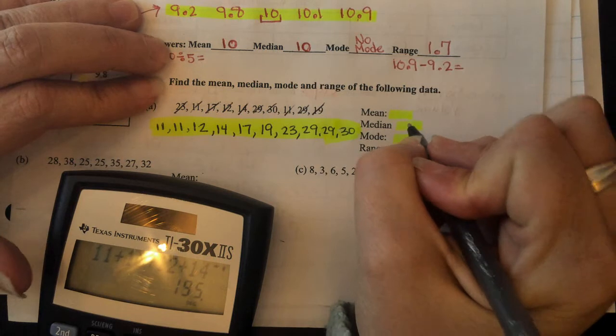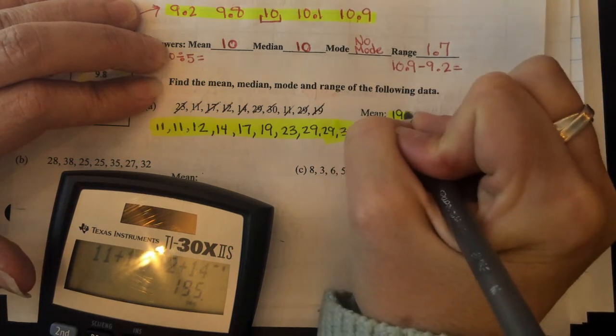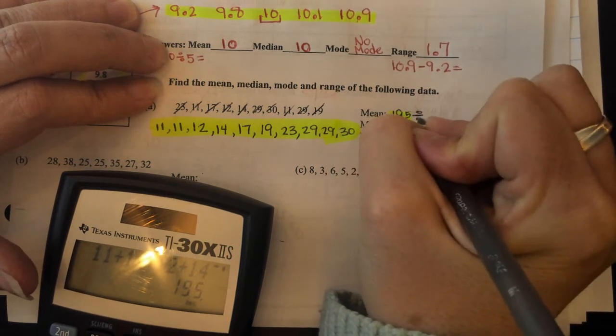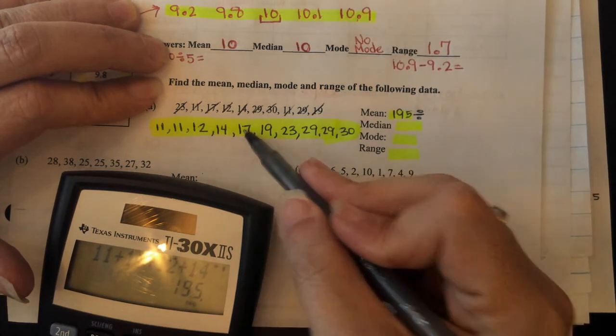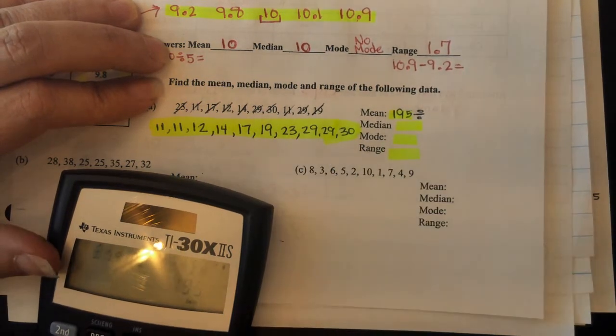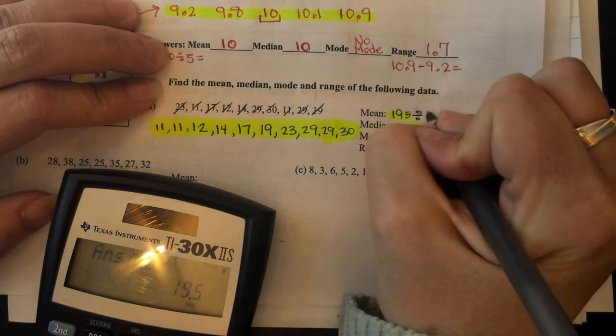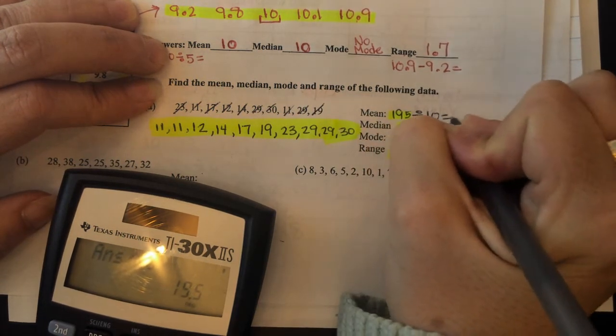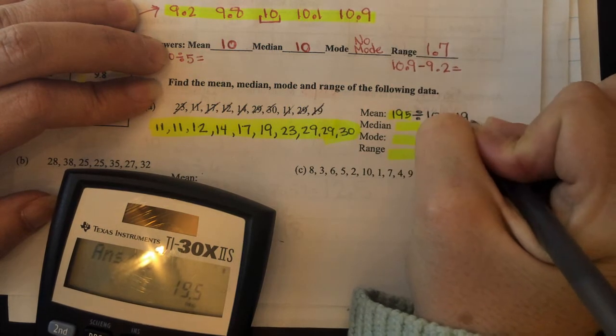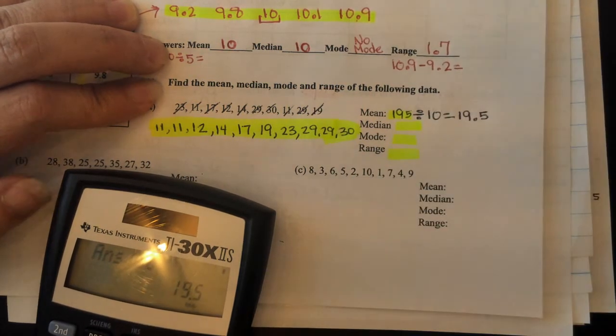Okay. I have 195 divided by... I got 19.5. Did anyone else get that?